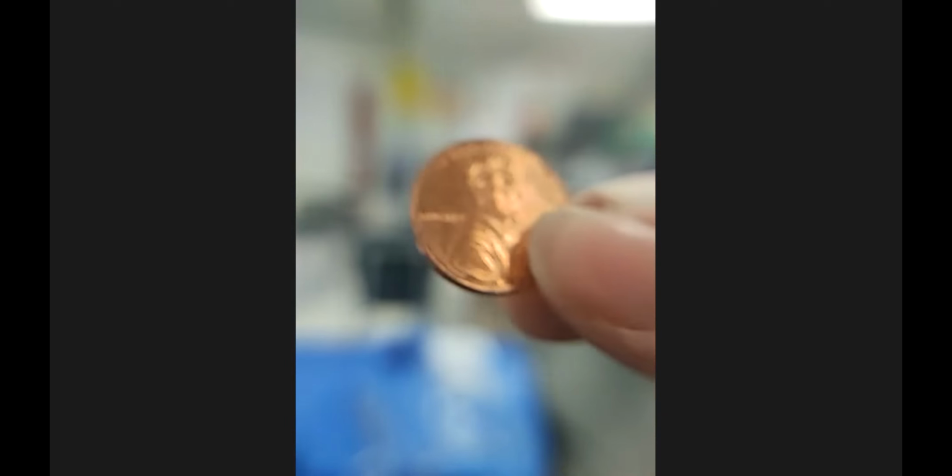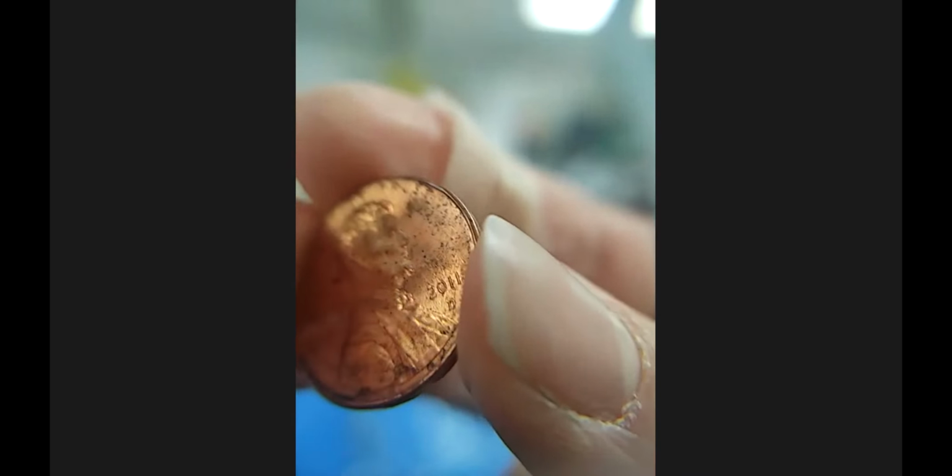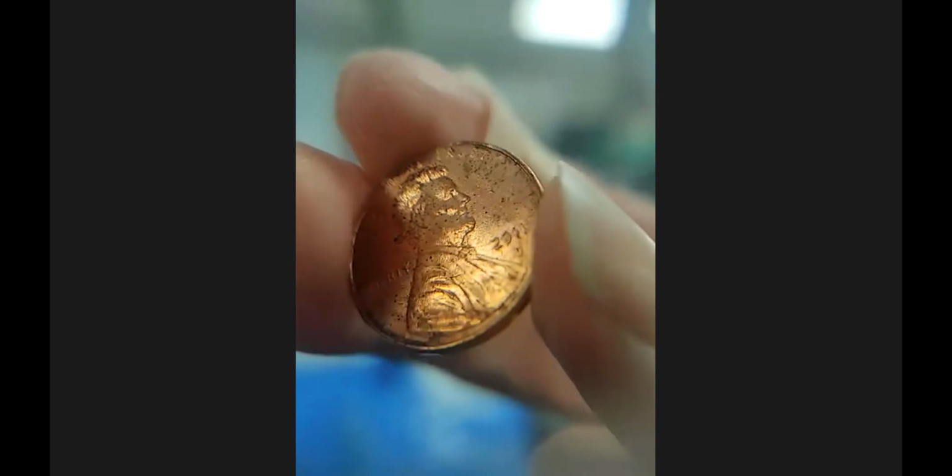And so here's the before. This is a 2011 penny. Let's see if I can get the magnifying glass to show you the, here's Abe, 2011. You can see the gleam there. I'm going to heat this, see the back side of it.